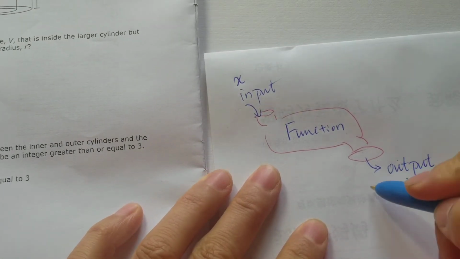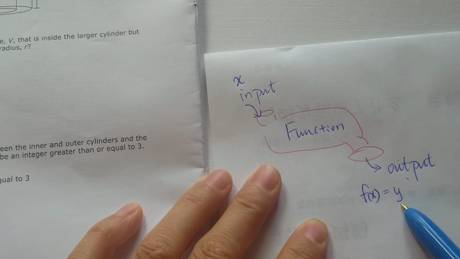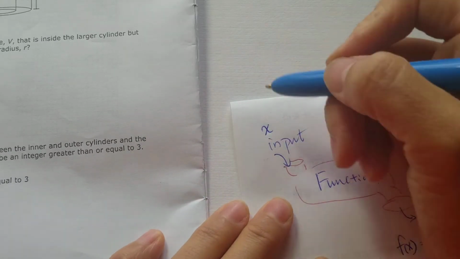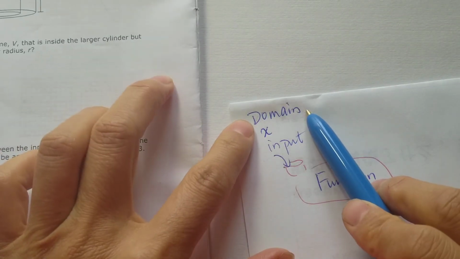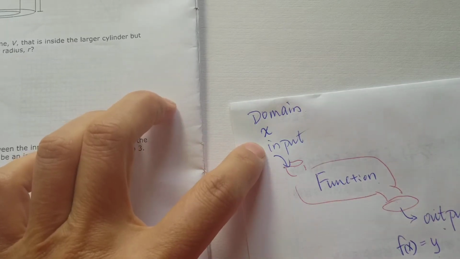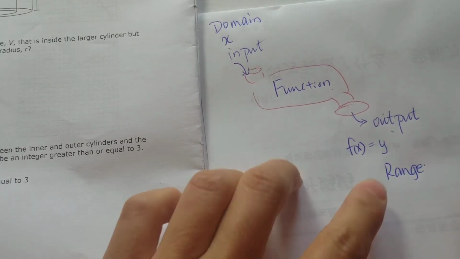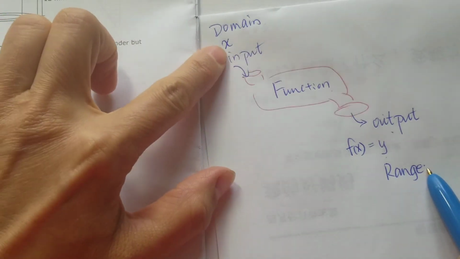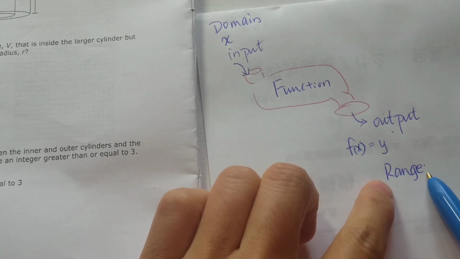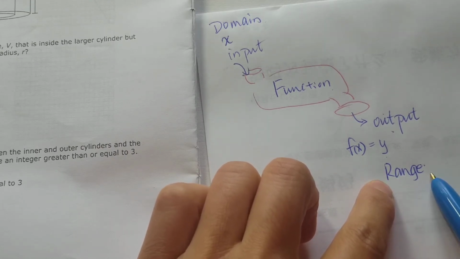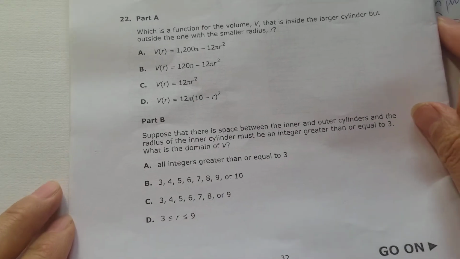And remember, basically right now we're going to use f of X instead of Y here. Now, related to X is domain. The domain is talking about what are the possible values for X here. And related to Y, it's range. So range is talking about, according to your input X, what could be the possible values of Y. Then it's called range. In this case, let's go back to see our question number 22, part B.